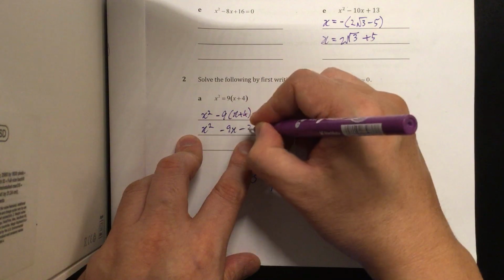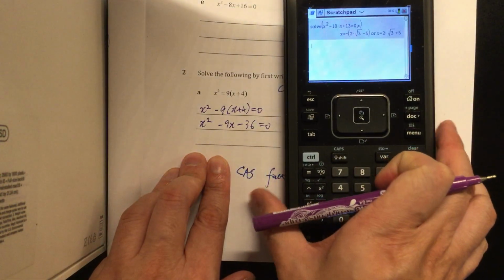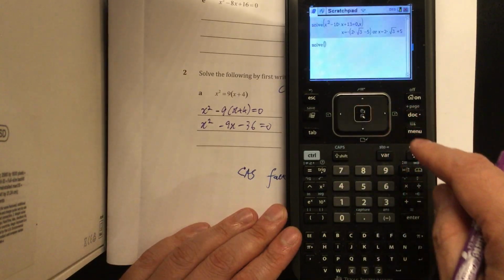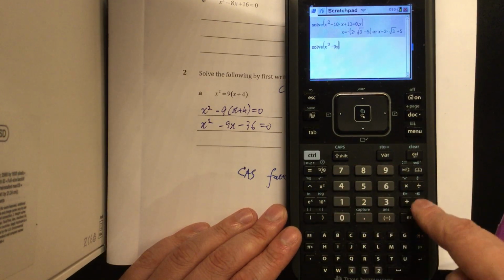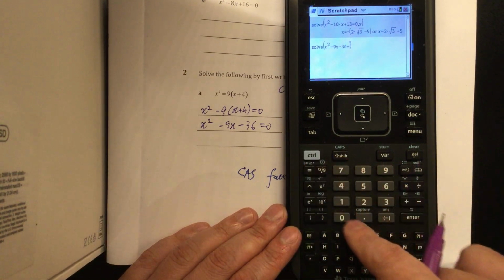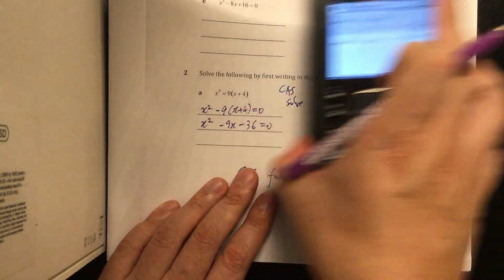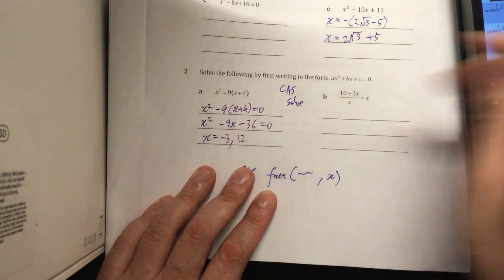You need to be able to do some basic expansion of brackets, of course. 9x minus 36 equal to 0, comma, x. Boom. x equals to negative 3, 12.